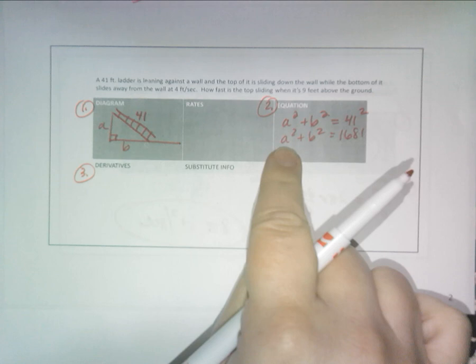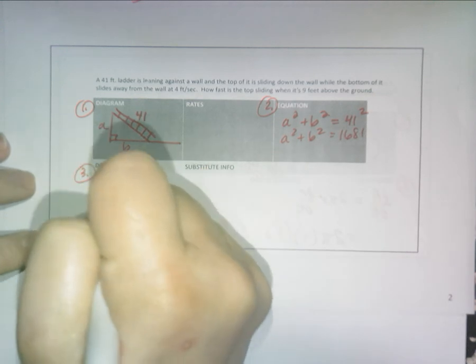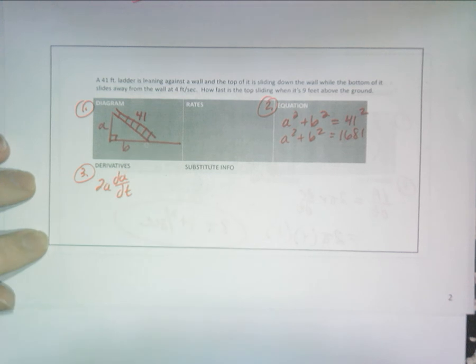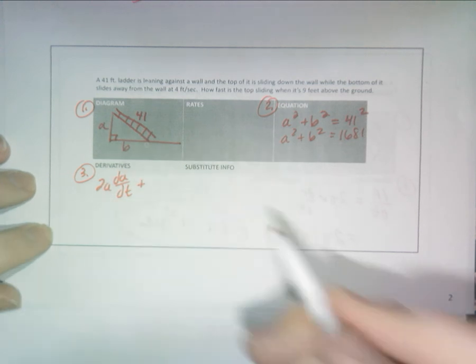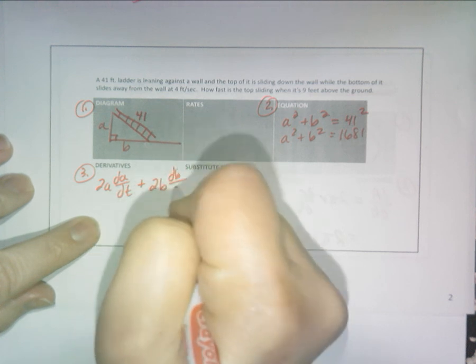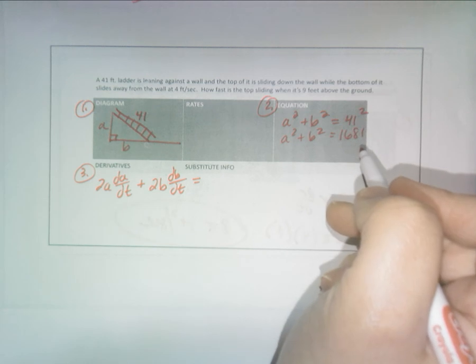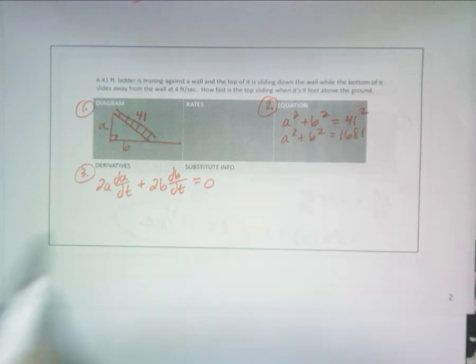What is the derivative of a squared with respect to time? dA dt. Okay. What is the derivative of b squared with respect to time? You got it, Laura. What's the derivative of 1681? Nothing.